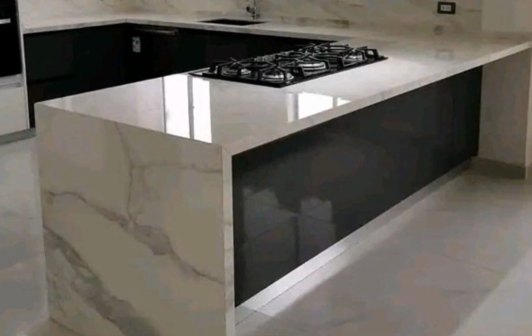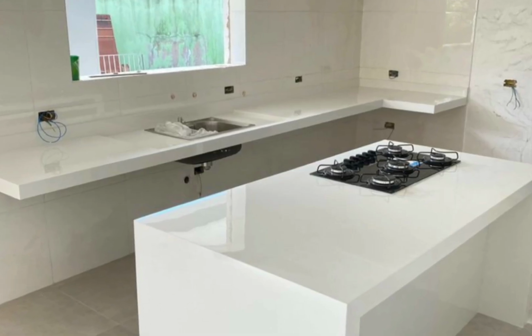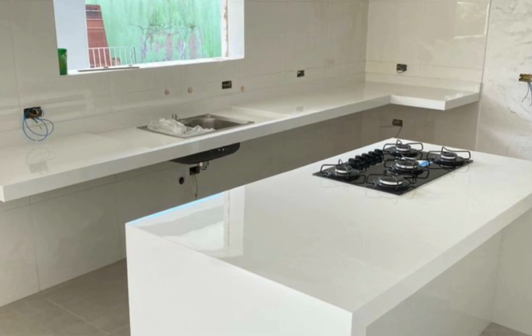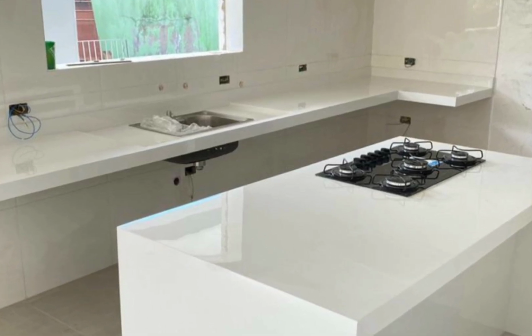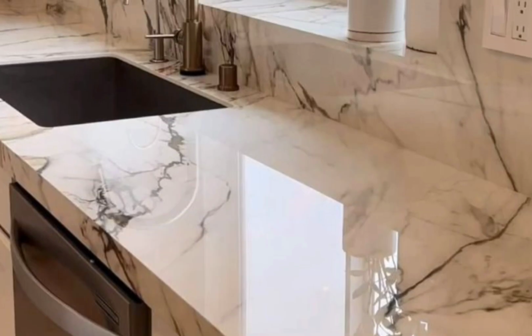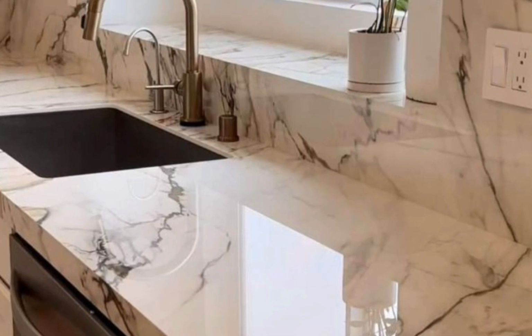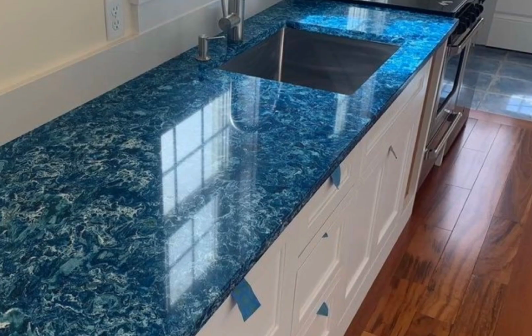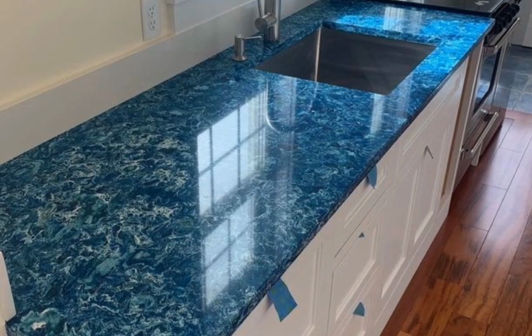Granite also comes in a wide variety of colors and patterns, making it easy to find a design that suits your style. So friends, now we're going to know what the price of granite countertops is and how much it will cost to install the granite countertops for the kitchen.